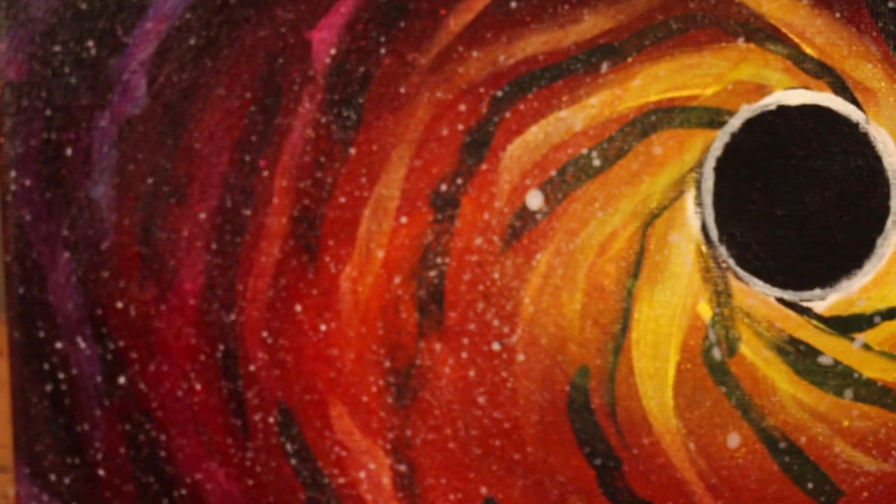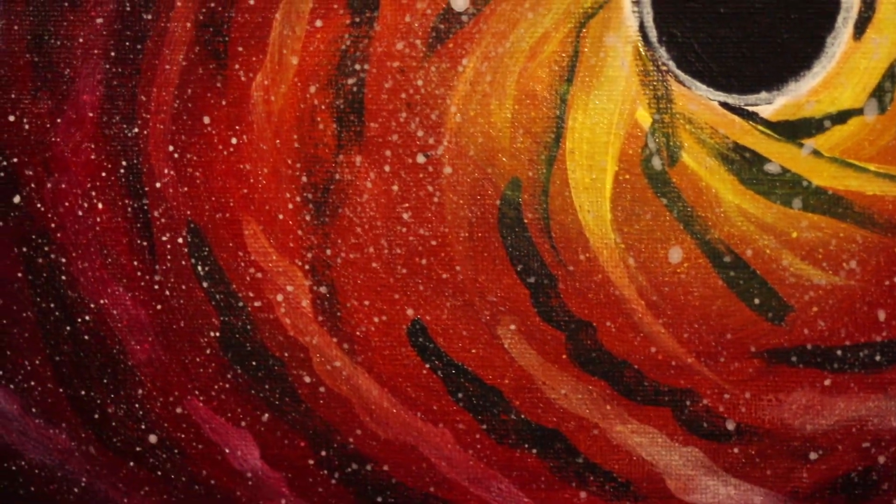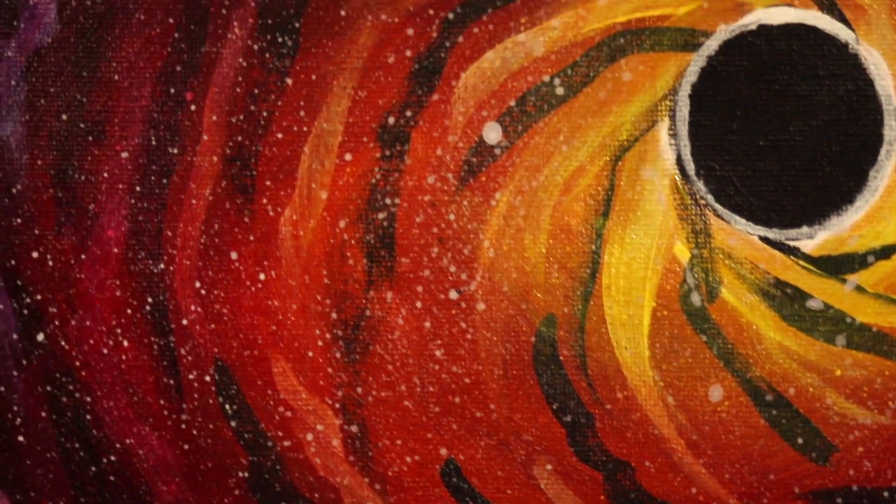All right, we just finished. Let's take a closer look. So this one has kind of a nice purple to red, and then goes into orange with yellow at the very end. I really like the color transition here with the black and white outline around the black hole itself. I think overall this has probably the best color transition out of the four, because it has this really nice dark purple to reds to yellow and orange in between.